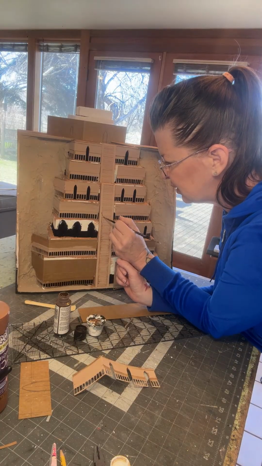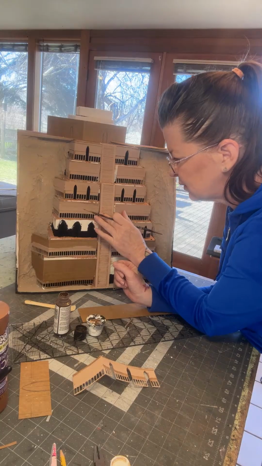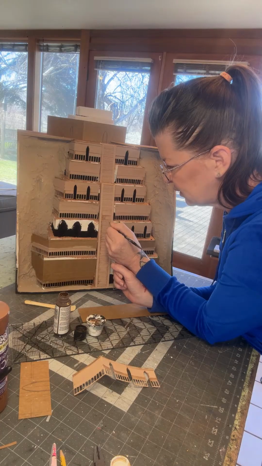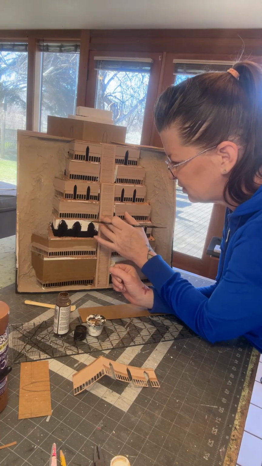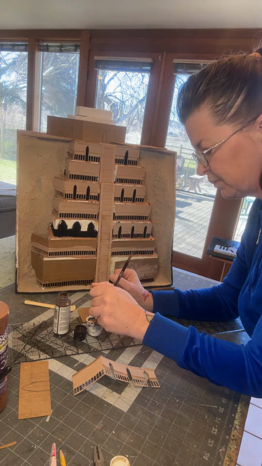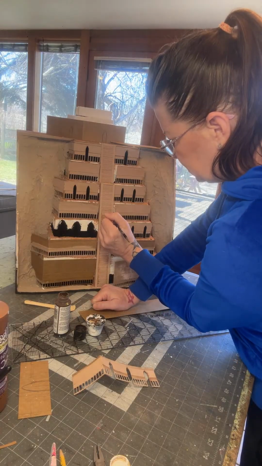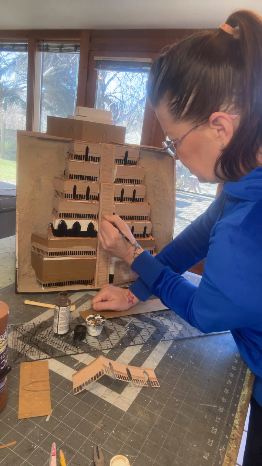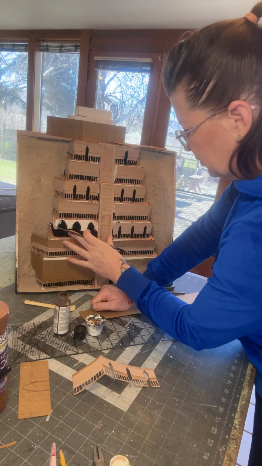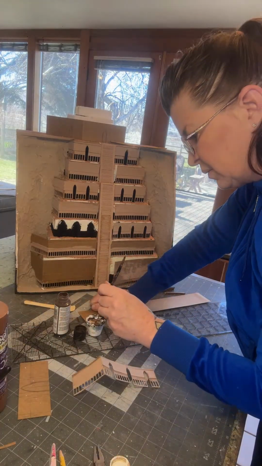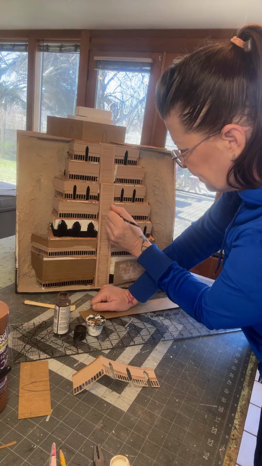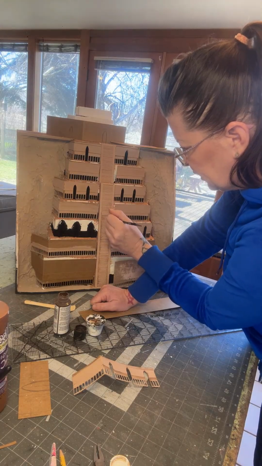So we come across here. Okay, and just bring it in. And then we can just wipe off the excess too. See, that really adds some depth and grit to this picture. Okay.